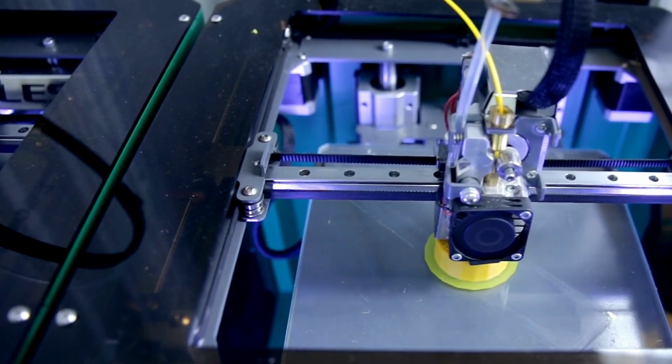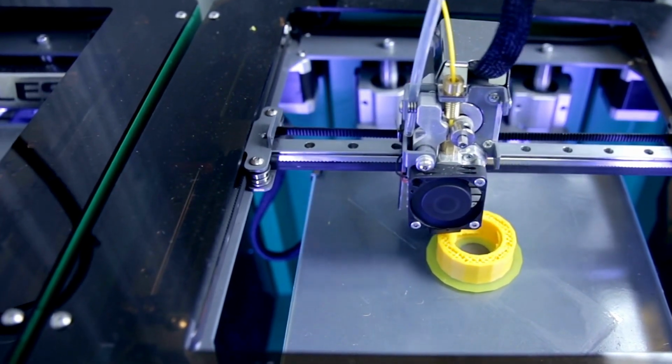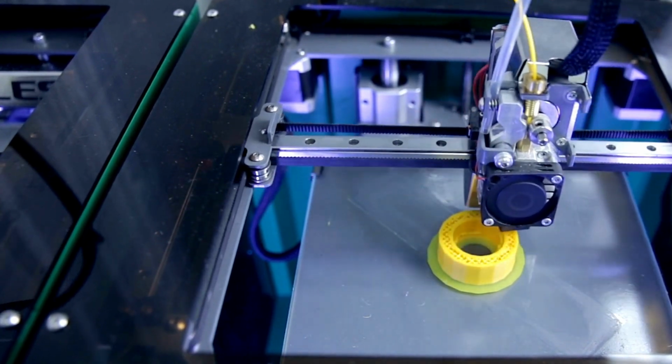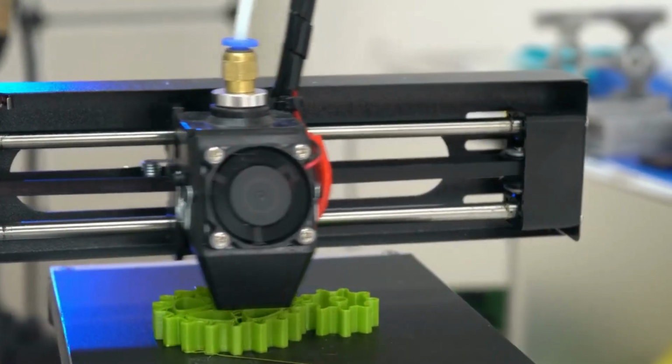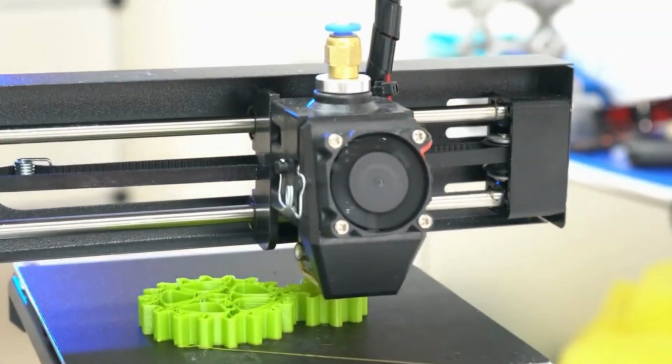Once you have your design, it's time to bring it to life. Load your 3D printer with the chosen material, hit print, and watch the magic unfold. The speed and complexity of your print will vary, but the end result is always exciting.